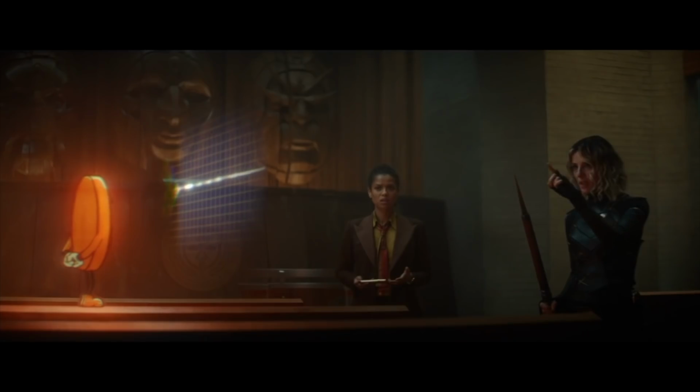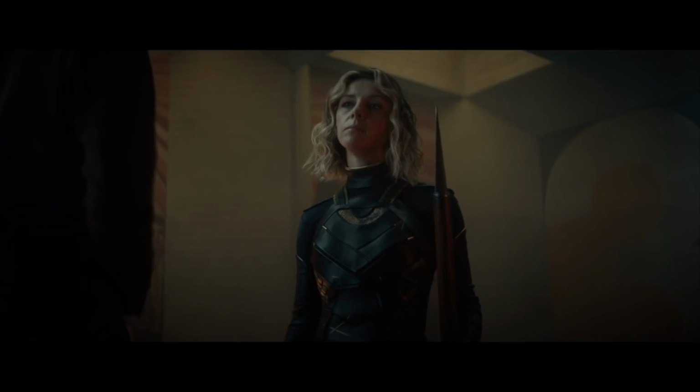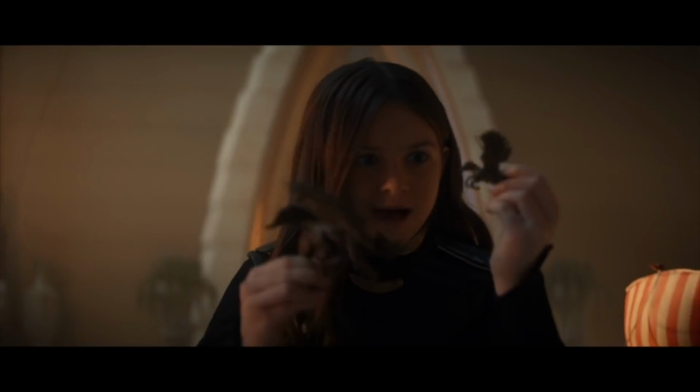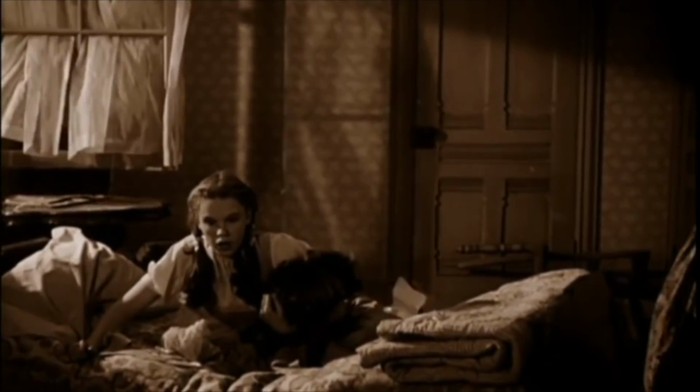Back at the TVA, Ravonna refers to the real head of the TVA as "the man behind the curtain," and says to find him and kill him. A reference to the Wizard of Oz. This show's always had strong parallels to the Wizard of Oz. Sylvie and Dorothy are both young girls taken at a young age who are just trying to get home.